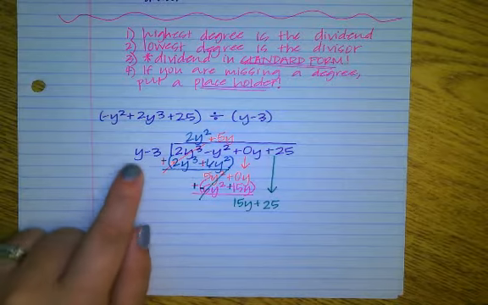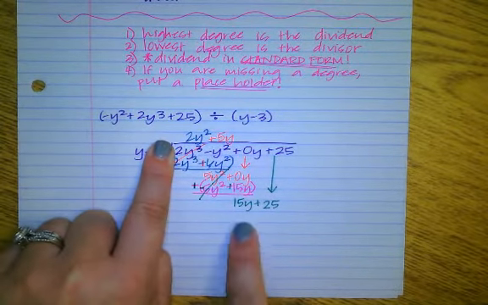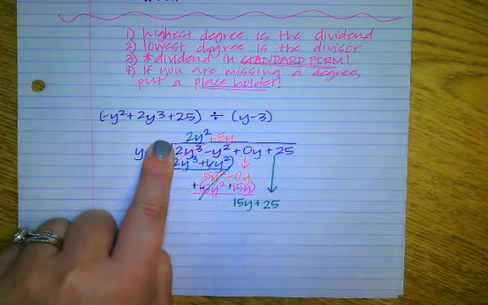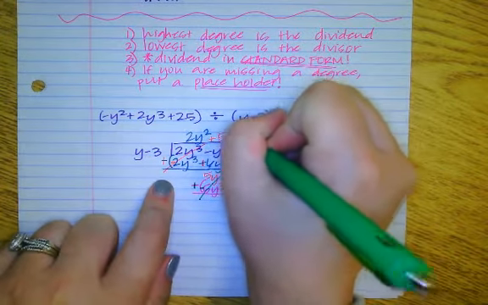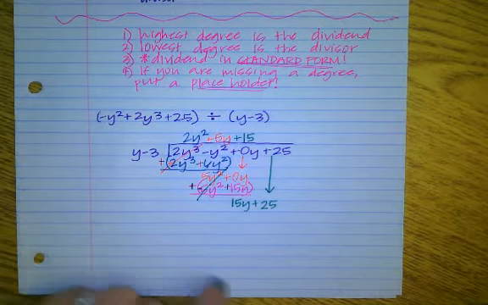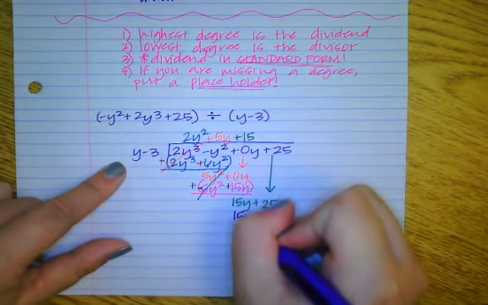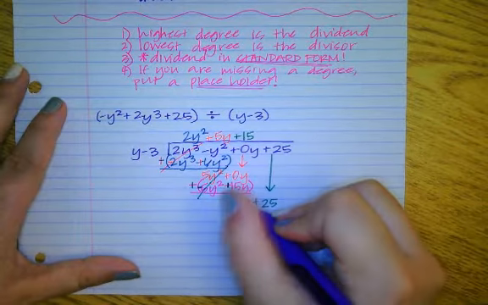Okay, now I'm asking myself, what times y is going to give me 15y? 15. Okay? So 15 times y is 15y. 15 times negative 3?